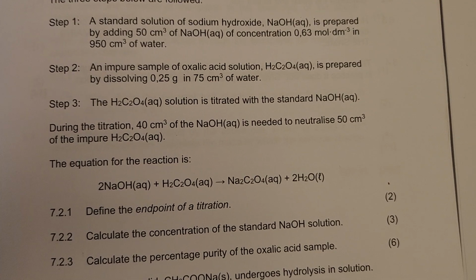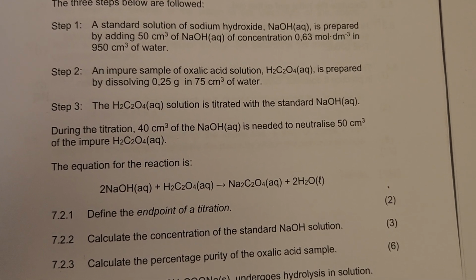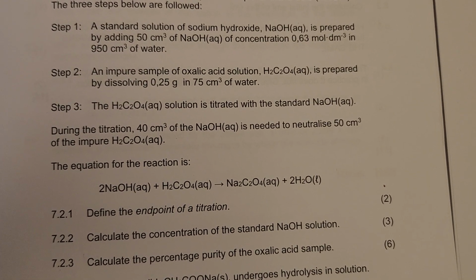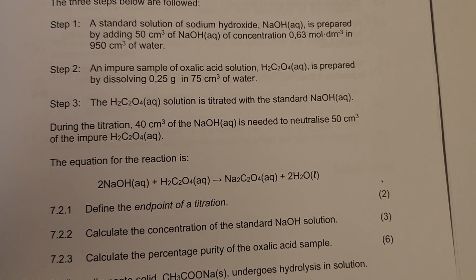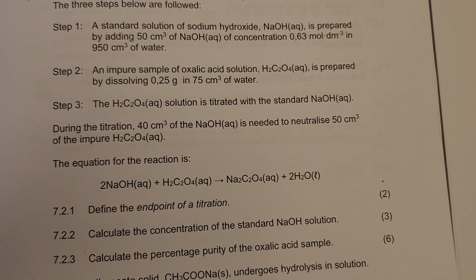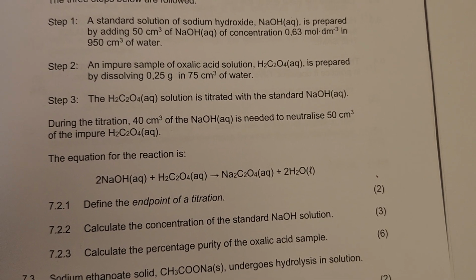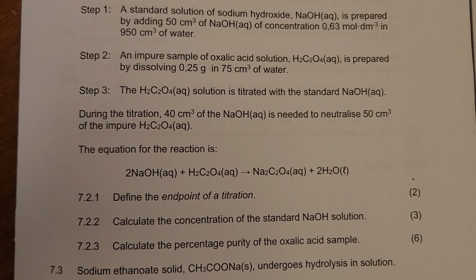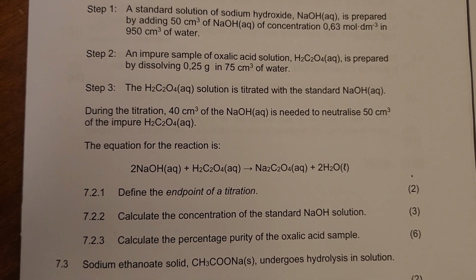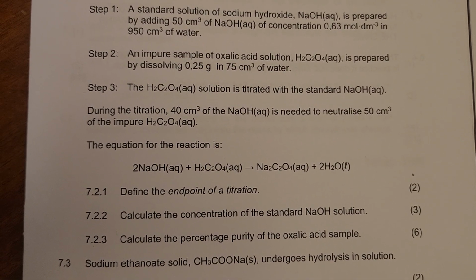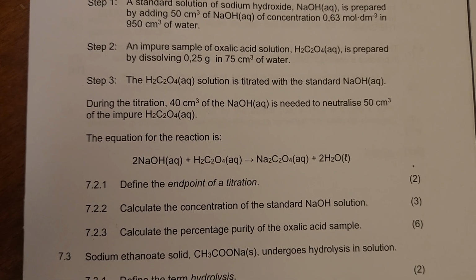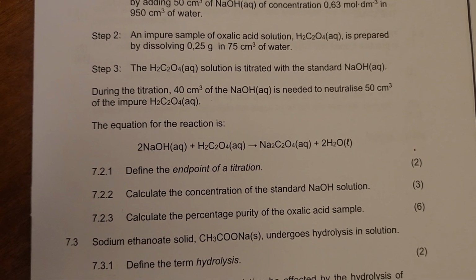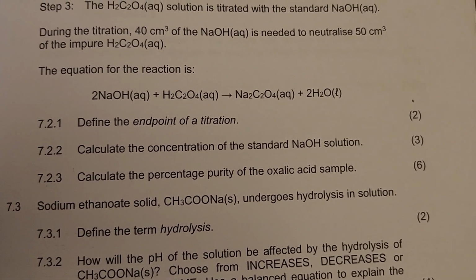An impure sample of oxalic acid is prepared by dissolving 0.25 grams in 75 cubic centimeter of water. No problem. Step number 3, the oxalic acid solution is titrated with the sodium hydroxide. During the titration, we are given now 40 cubic centimeter of the original solution of sodium hydroxide is needed to neutralize 50 cubic centimeter of the impure oxalic acid out of the 75. The equation for the reaction is given here.